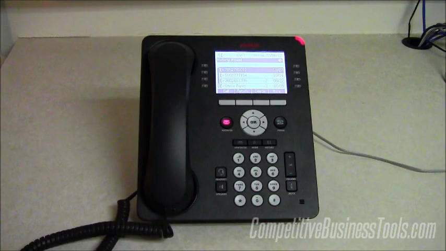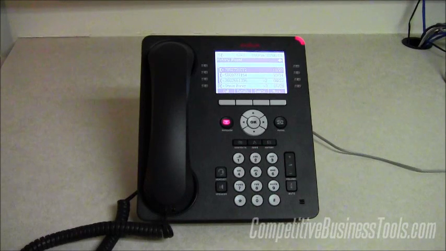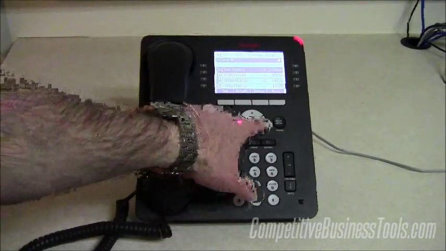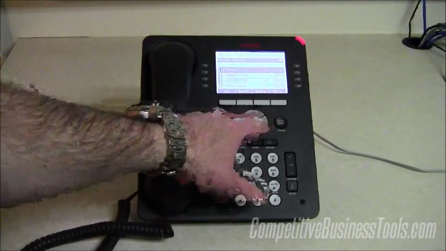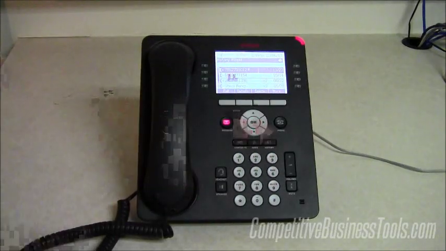History is my call log. So it's called call log. I don't know why they changed the name, but history and call log are the same thing. So you can see I got missed calls. I got a left and right arrow. I can hit the left or the right button. When I hit the right button or left, it changes it. Now I got incoming calls, outgoing calls, all calls, and back to missed calls.